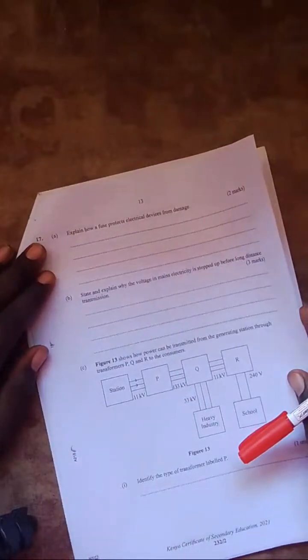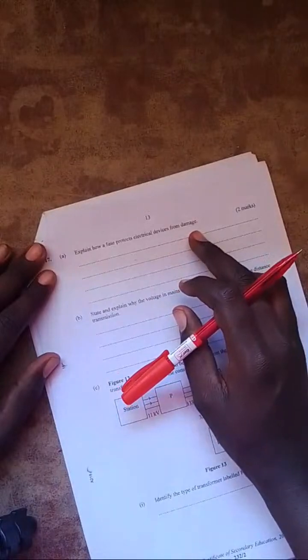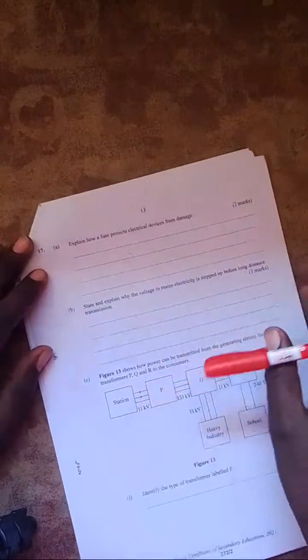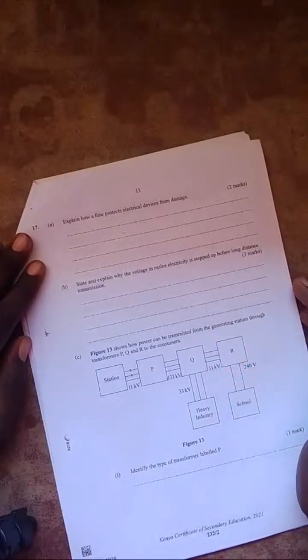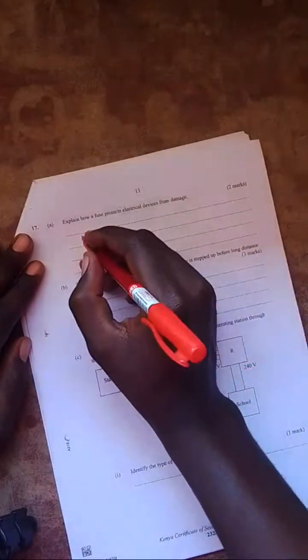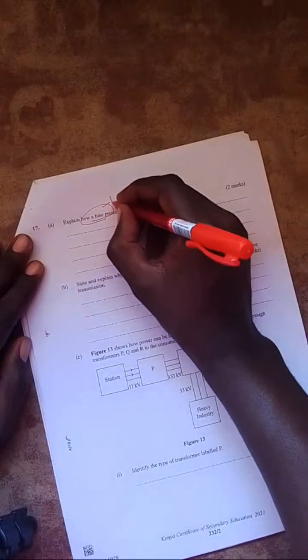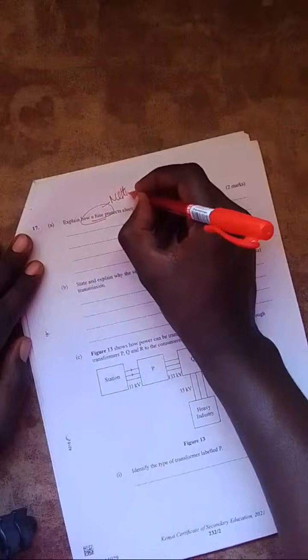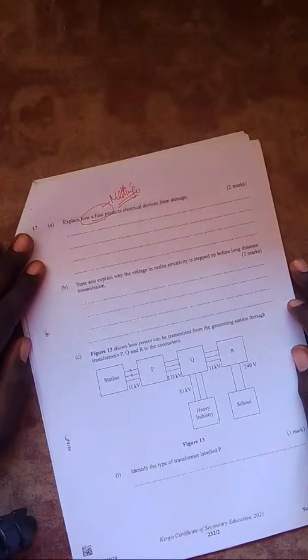So question 17, explain how a fuse protects electrical devices from damage. This one is different from circuit breaker. So this one uses the mechanism of melting, in case the current that is rated exceeds.